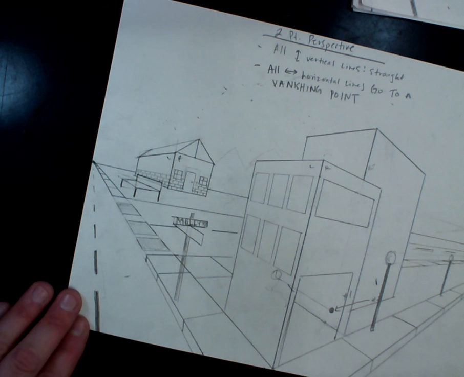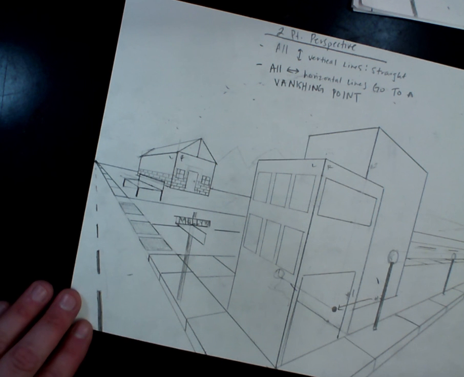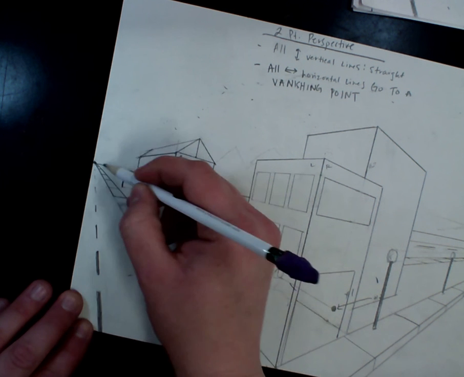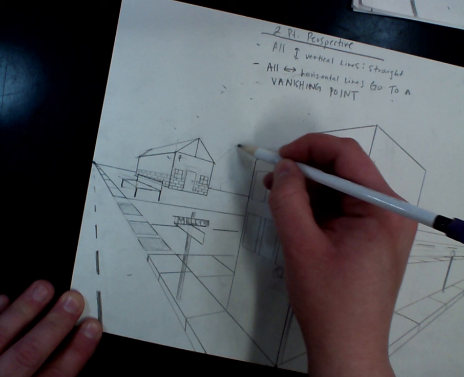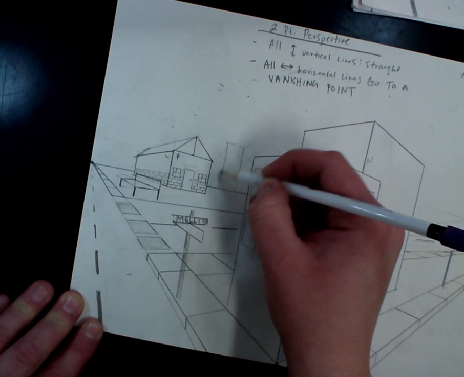What else could we do? What if this is a big city? What would we put there? More buildings. Are they drawn in perspective, or do we just see the fronts? Just the fronts, straight up and down. When they're behind this horizon line, we're just seeing the fronts of buildings.